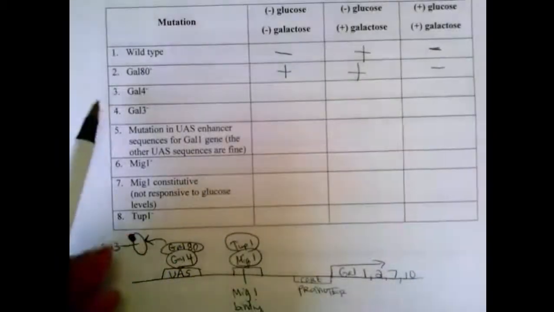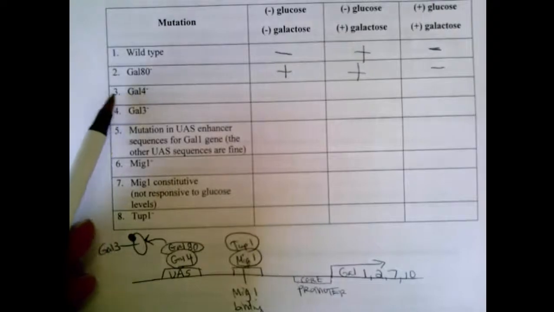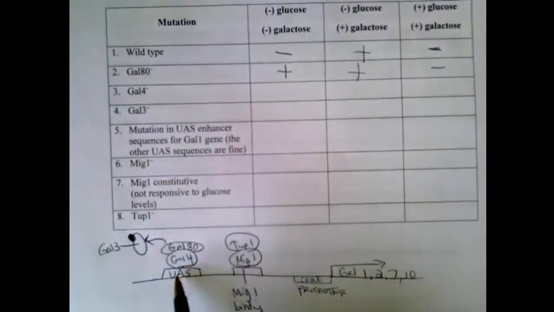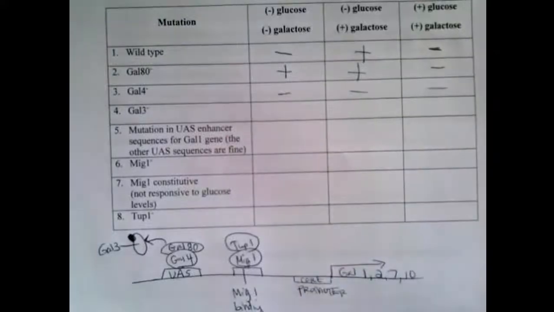If you're lacking GAL4, so number 3, then there is actually no way that you can turn on transcription of these genes. So GAL4 is absolutely required to transcribe this. So you wouldn't be able to turn it on in any of those cases.